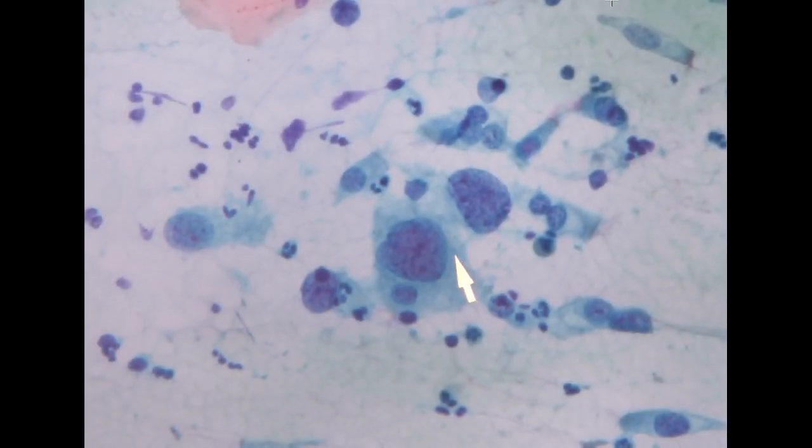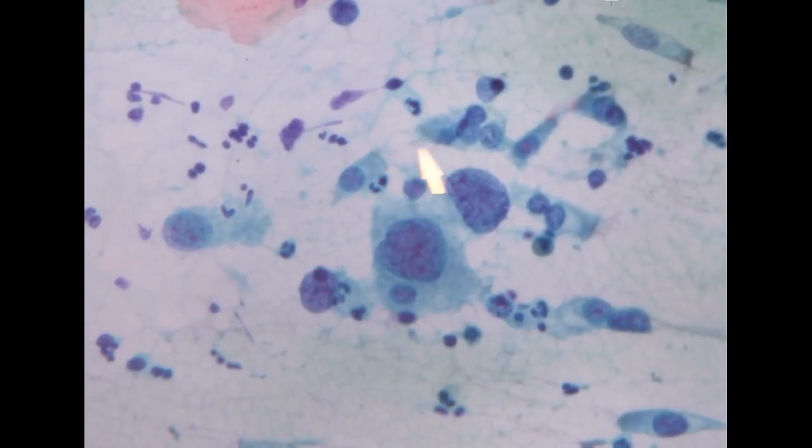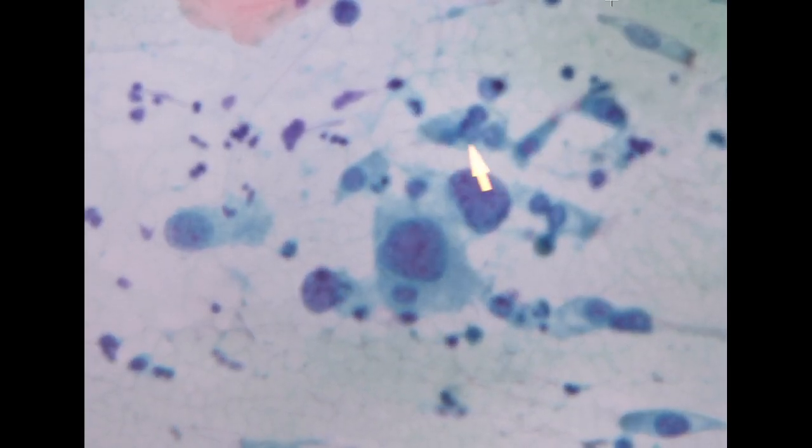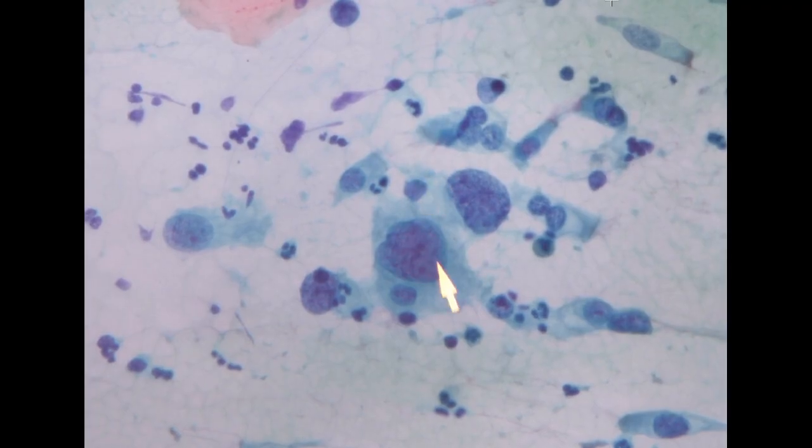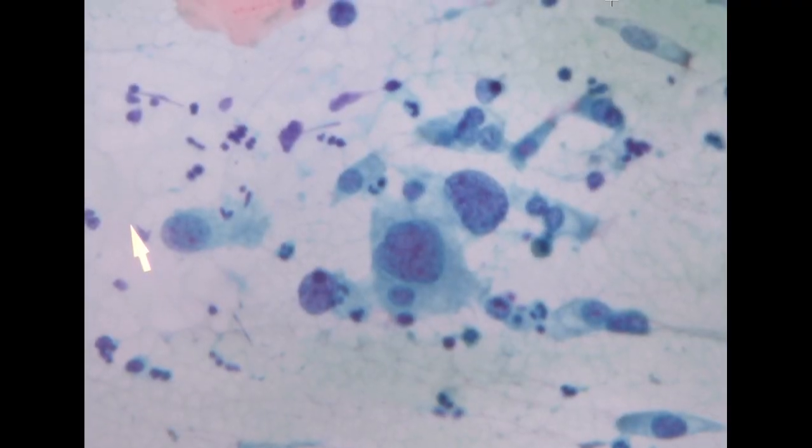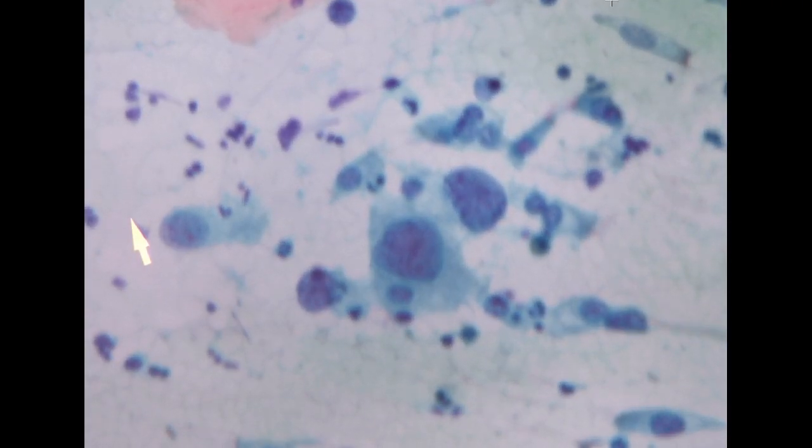But if you take a look at the adjacent cells, you start to see this is a terminal bar, this is cilia, this is cilia, and this is cilia. And there are some cilia over here. So this is tubal metaplasia. This is not a precursor lesion. This is tubal metaplasia.